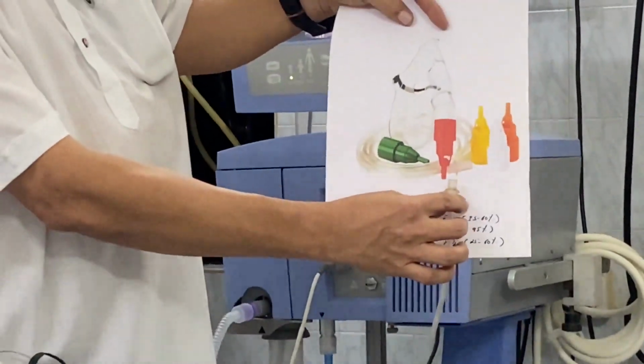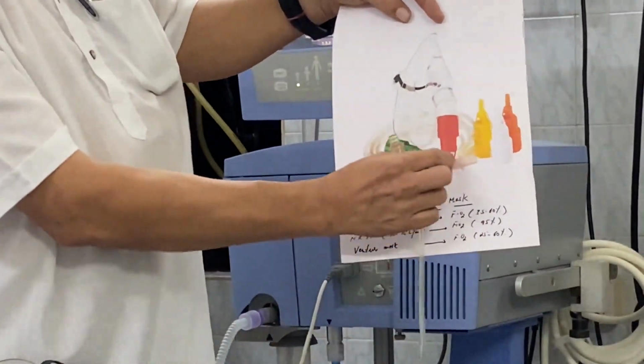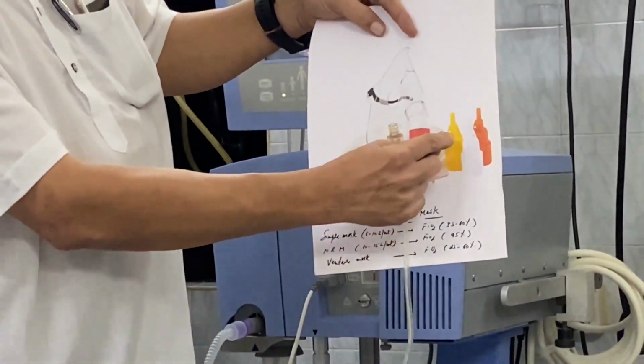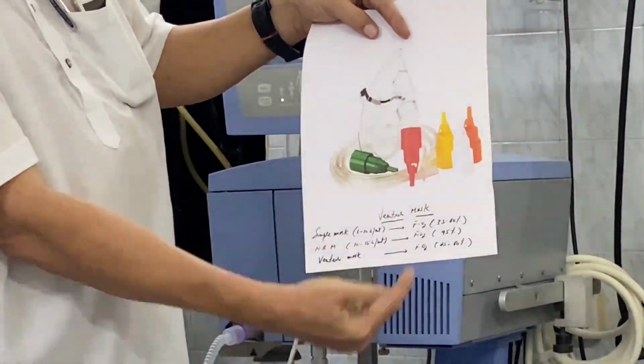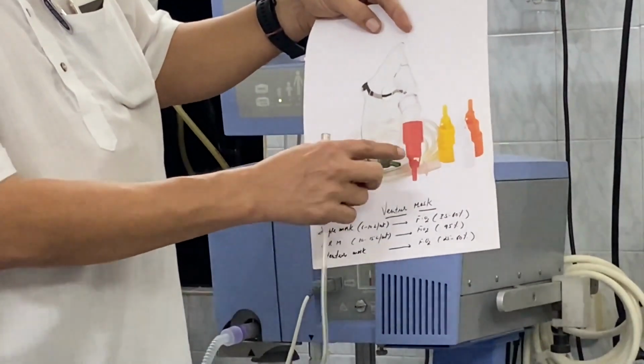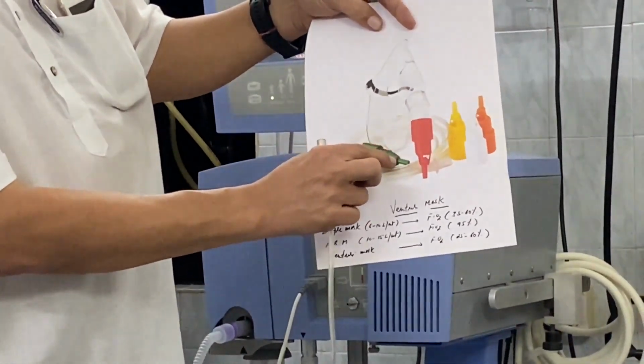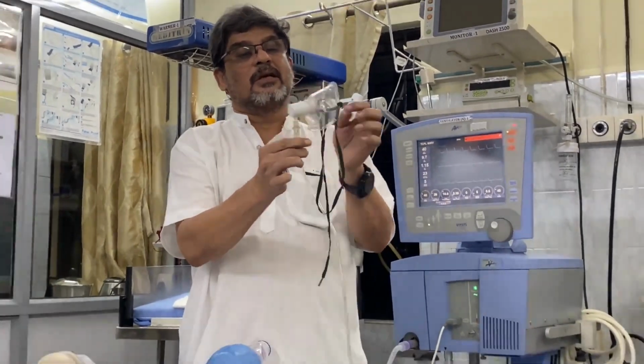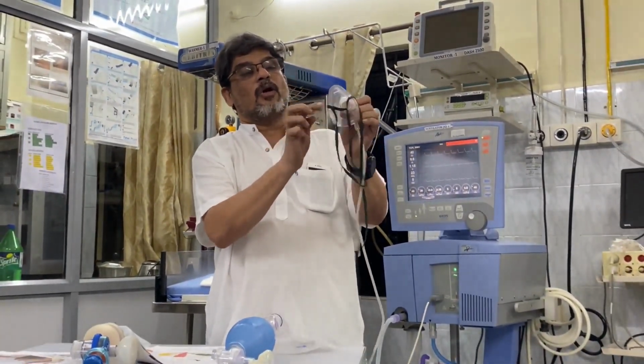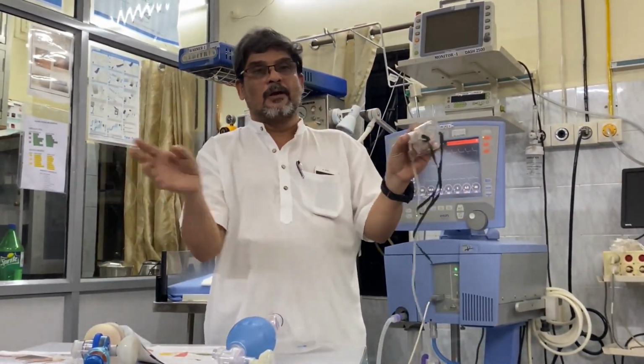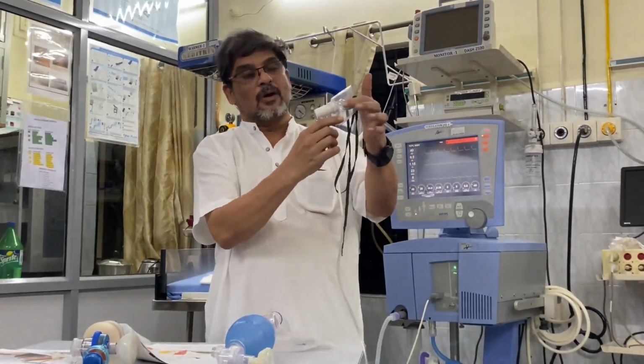What Venturi does is, when there is high flow oxygen going through a narrow caliber, you can change the diameter of these inlets. So it creates a high pressure jet, and there are side holes to this adapter. It has got holes all around.